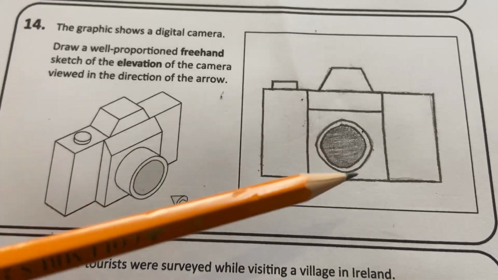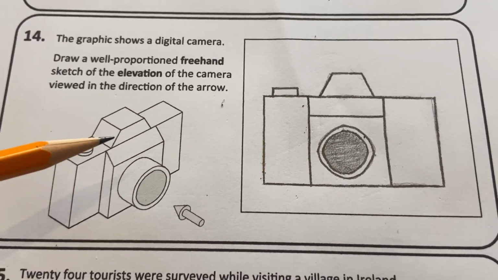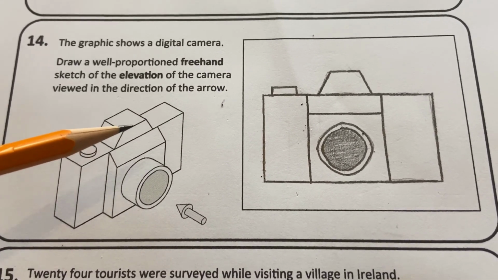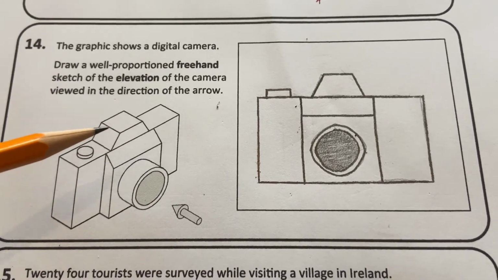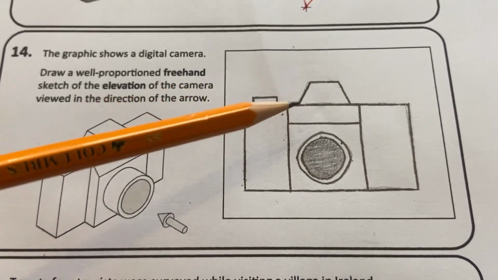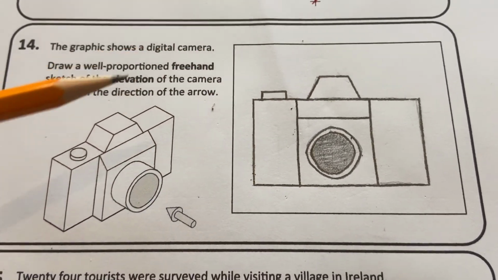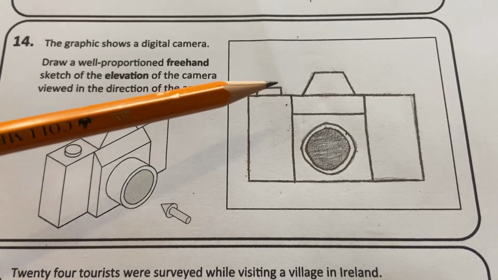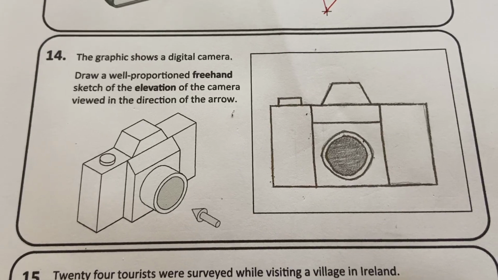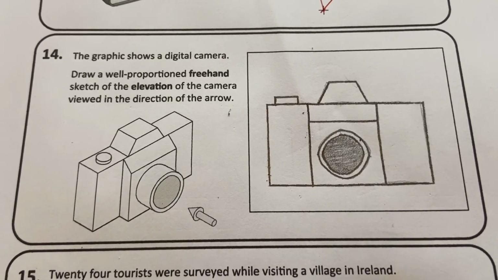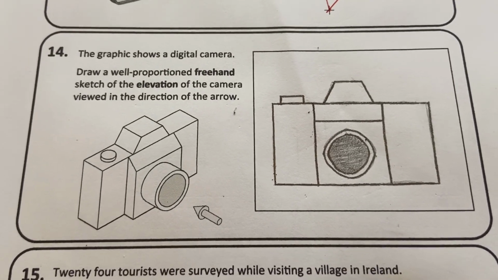So we have that indicated here. And we have this area up here with the two sloping sides and the flat top, and then finally here the button would appear as a rectangle. So that's what the elevation would look like as viewed in the direction of the arrow. No shading was required in that question.